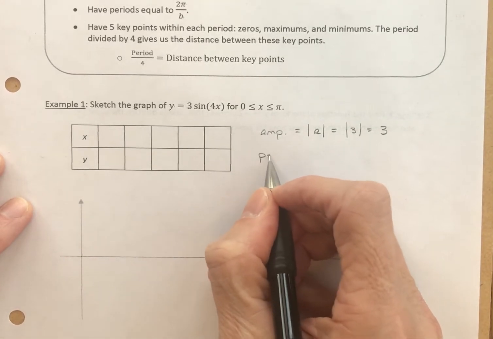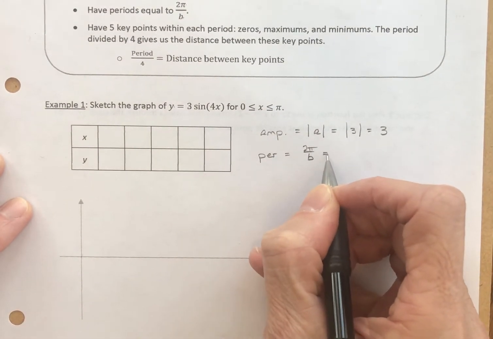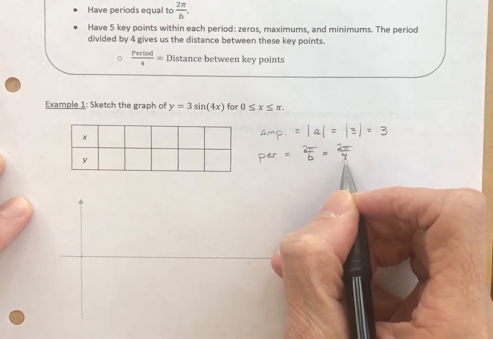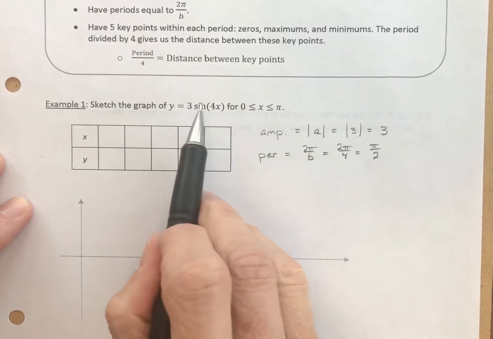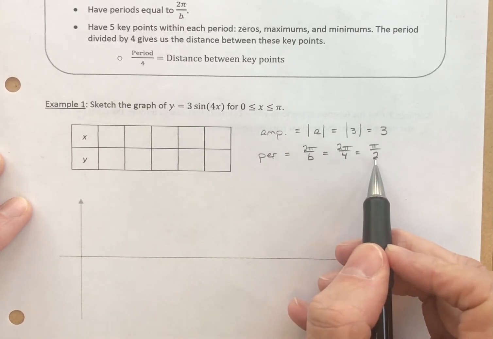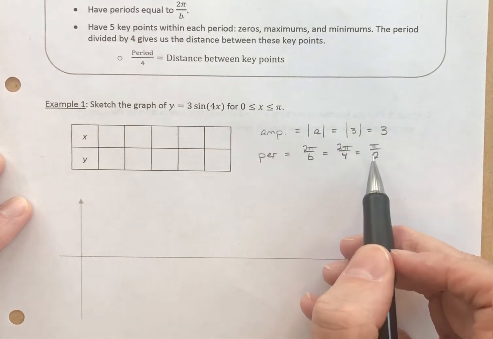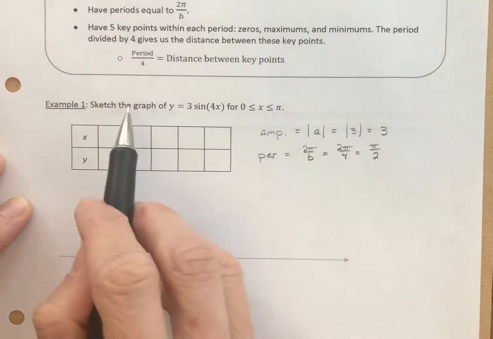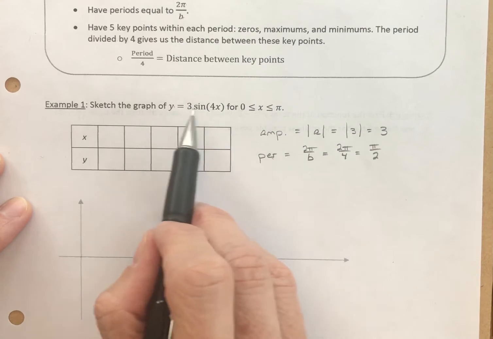Okay, so what's the period? The period is equal to 2 pi over b. Okay, b is 4. So the period equals 2 pi over 4, which is equal to pi over 2. So in this function, we can draw one full period in a distance of pi over 2, which means if we're going to go from 0 to pi, we're going to draw 2 full periods, because pi over 2 is only halfway to pi. So we can see here we're going to be drawing 2 full periods of this sine function.